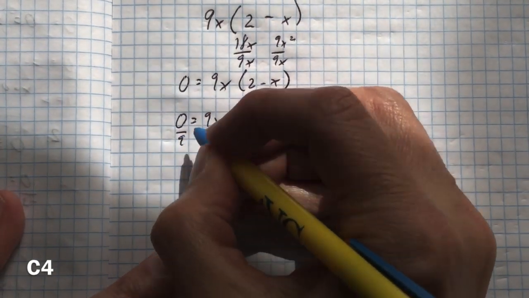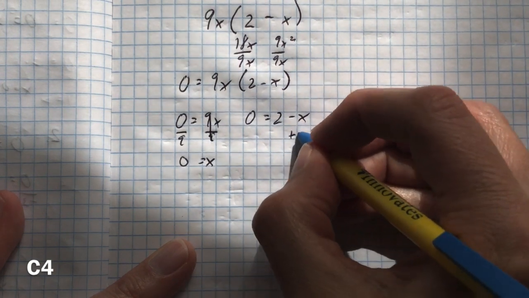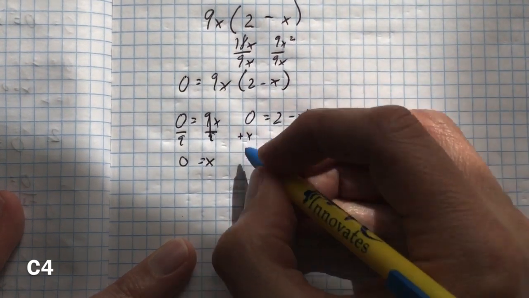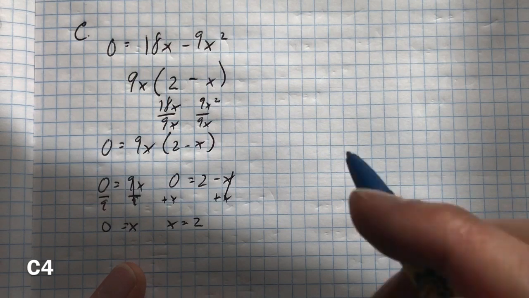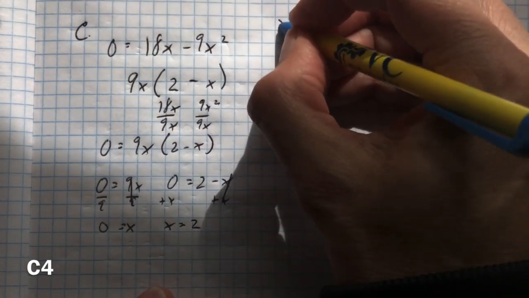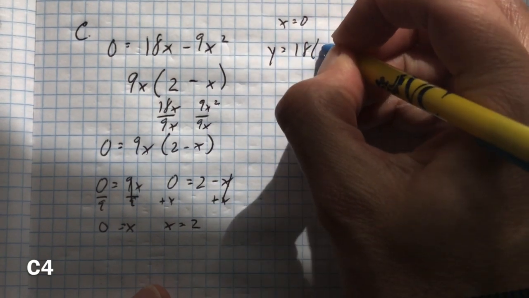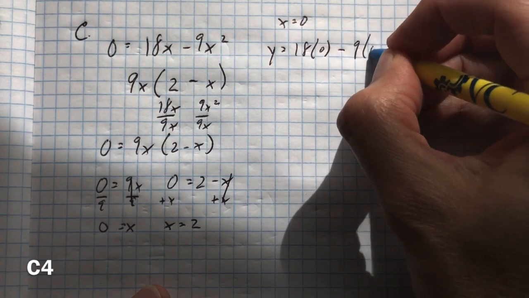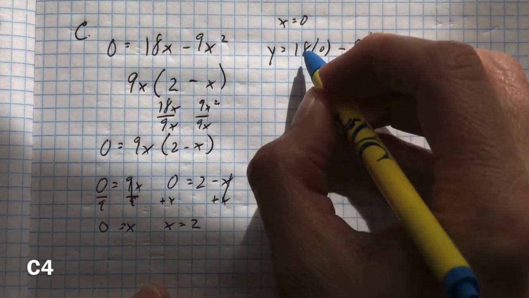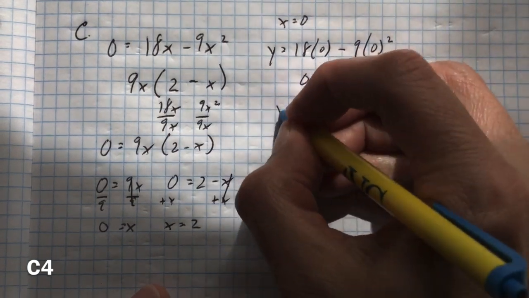Divide by 9, divide by 9. X we know is equal to 0. And in this case, I'm going to move my x over to keep it positive there. X equals 2. So those are my answers, just like that. So let's test that. So I'll come back up here and plug those in. But I'll use x equals 0 first. So y equals 18 times 0 minus 9 times 0 to the second power. Well, this is going to be 0 minus 0 to the second power times 0 is going to be 0. So yeah, y equals 0.